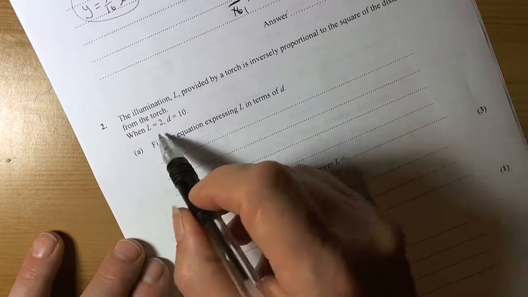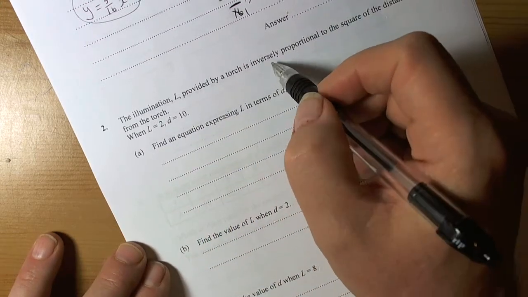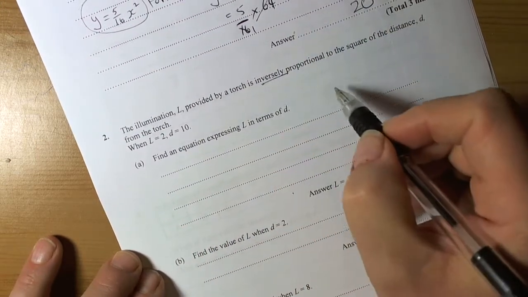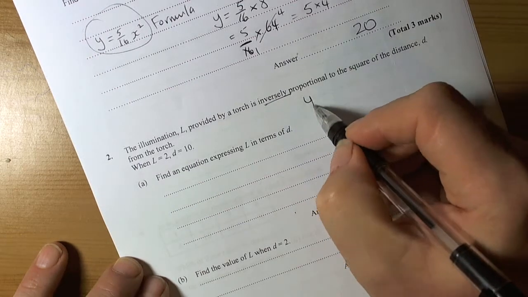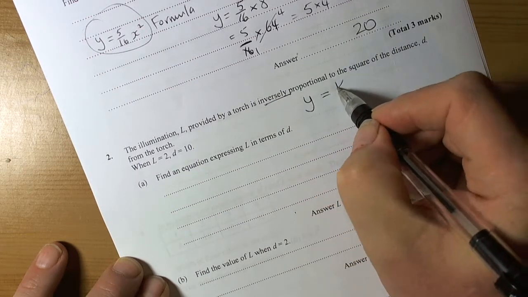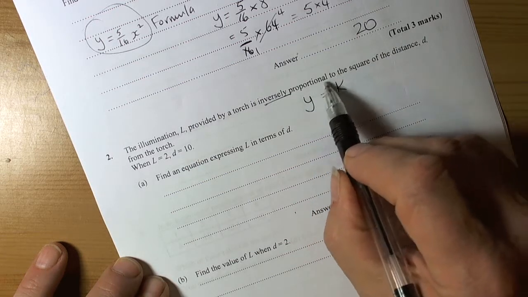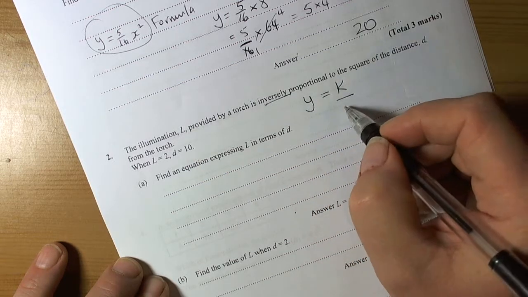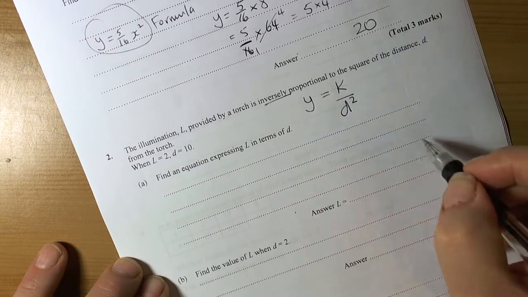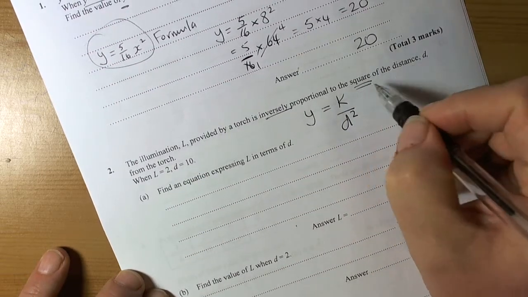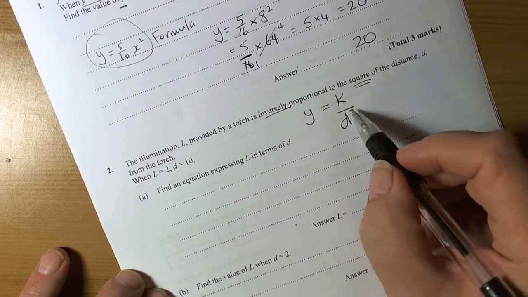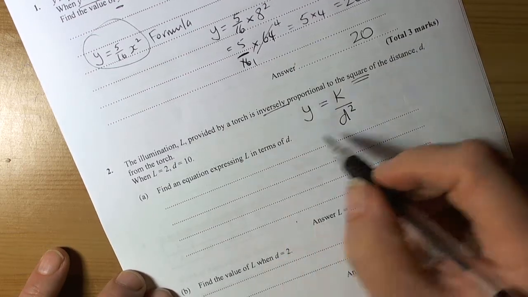The next question is asking you to think about working with inverse proportion. So this time the relationship is going to be y equals k over the variable. So what have we got? We're doing the proportion of the square of the distance. So it's k divided by d squared. So I have to be really careful that we always identify what's happening to the variables. So it's k divided by d squared.